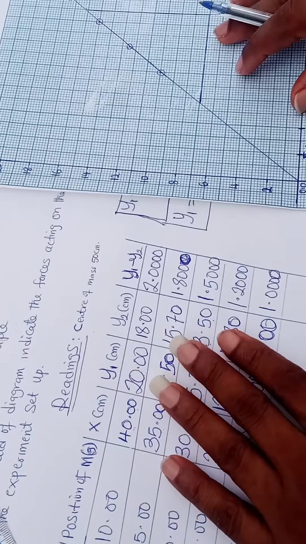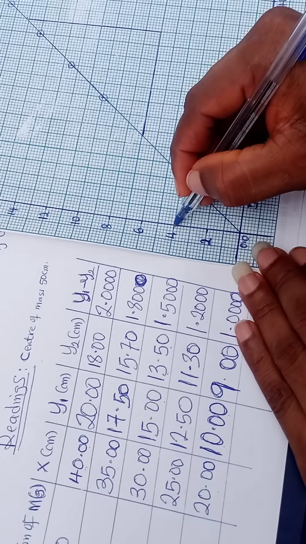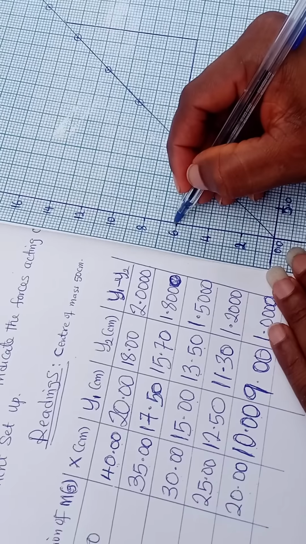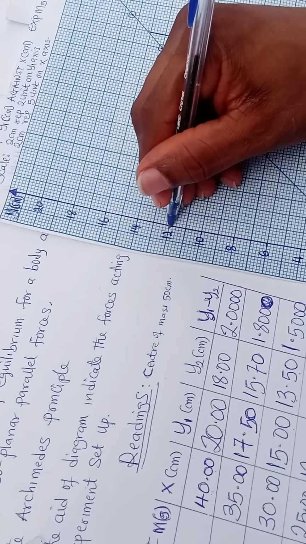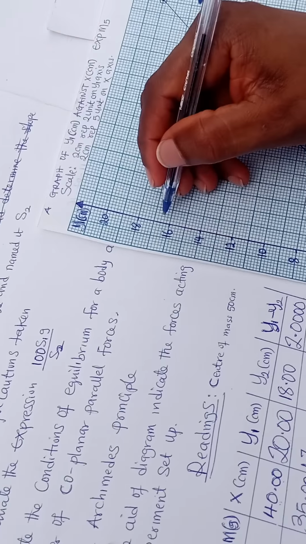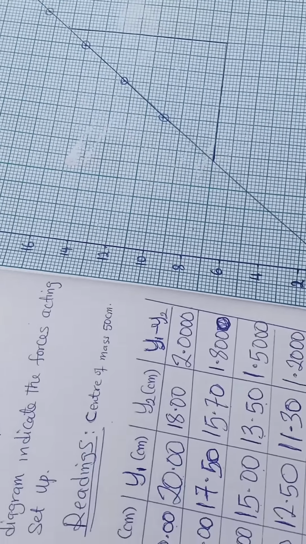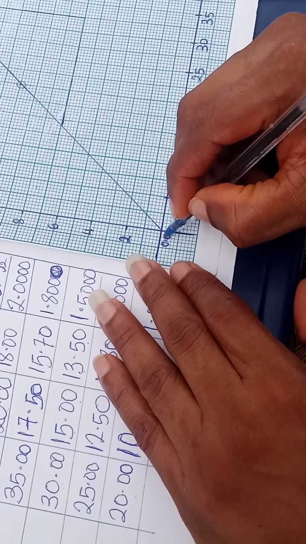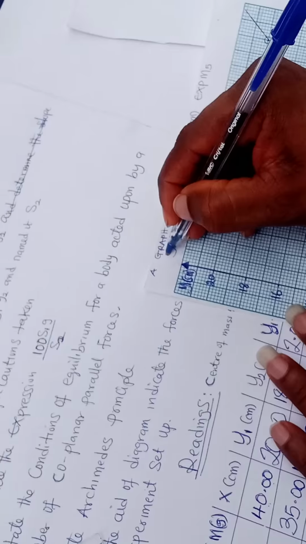Now, look at my unit. This is 2 centimeter, 2 centimeter. So it is 2, 4, 6, 8, 10, 12, 14, 16, 18, 20. I want to start this graph from the origin, 0,0. What is my scale?